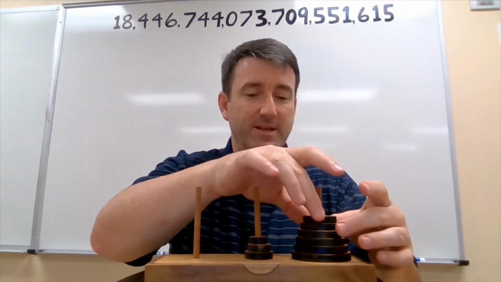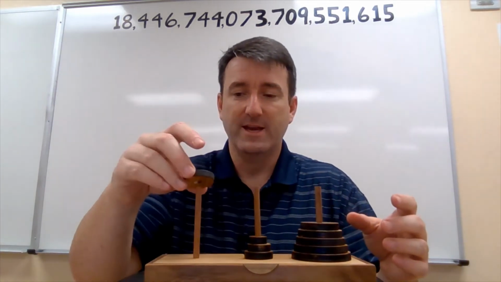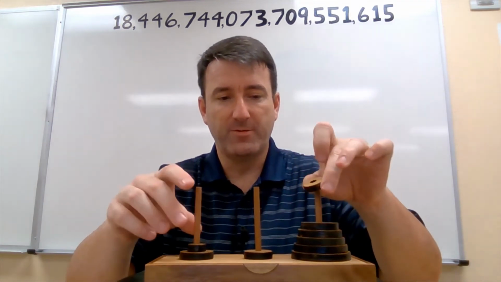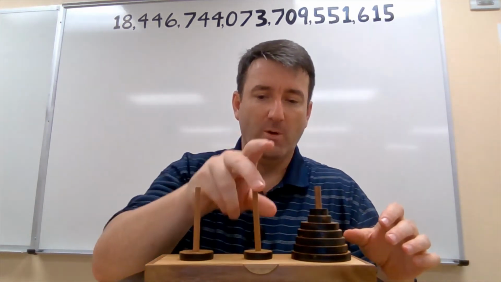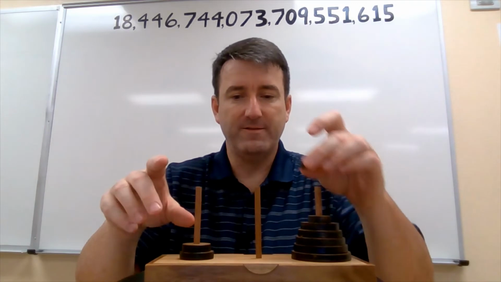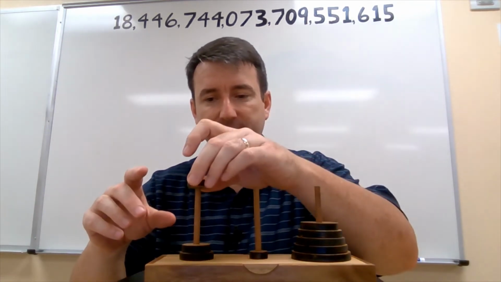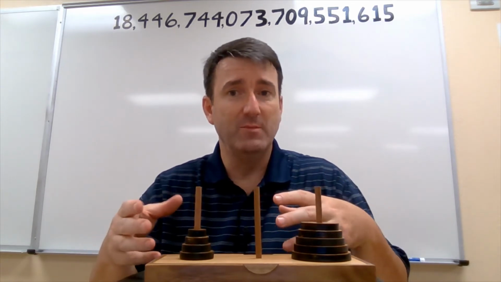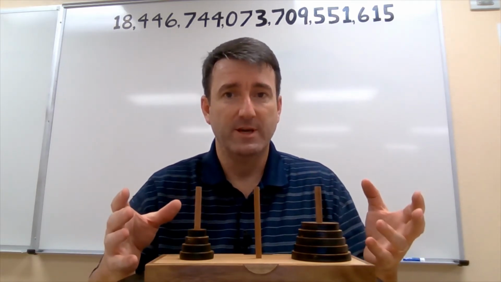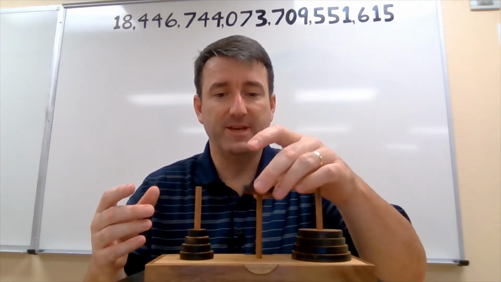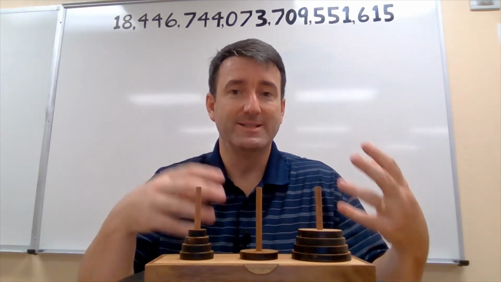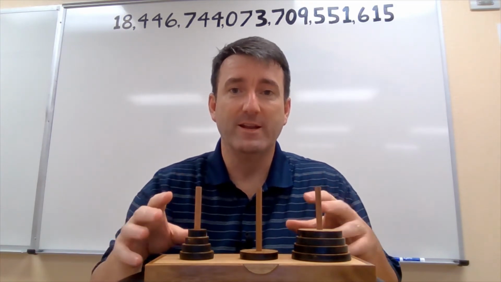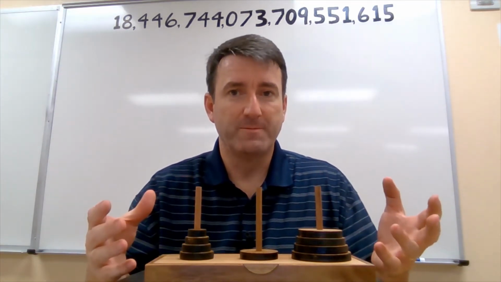To move the fourth disc, it's going to take an additional 8 moves for a total of 15 moves. And then to move the fifth disc is going to take an additional 16 moves on top of the 15 moves that we've already done for a total of 31 moves.